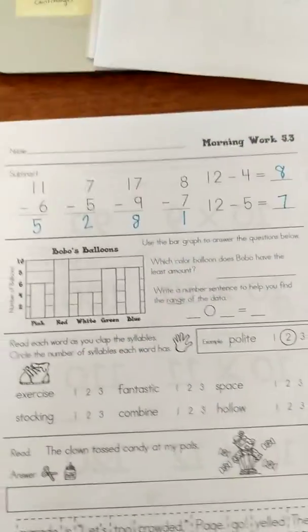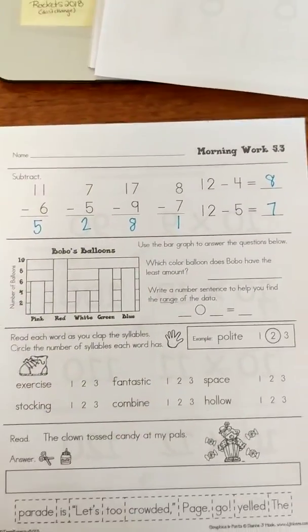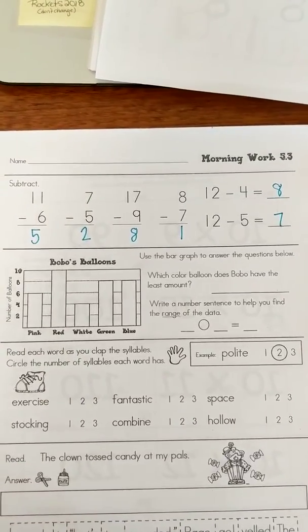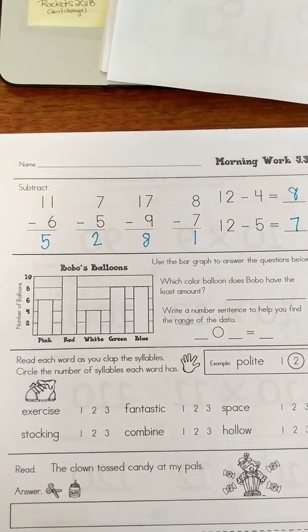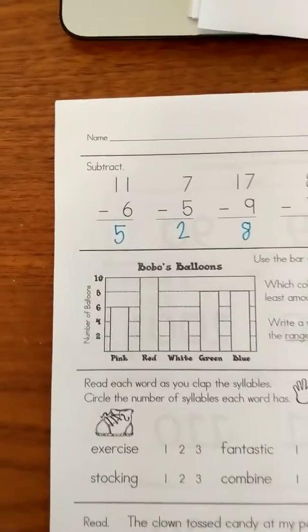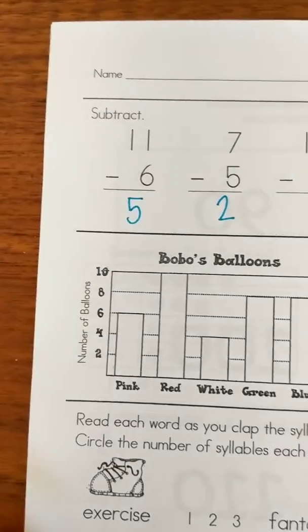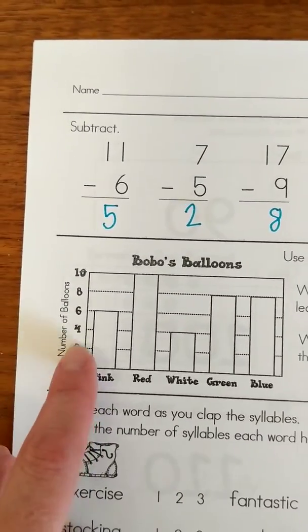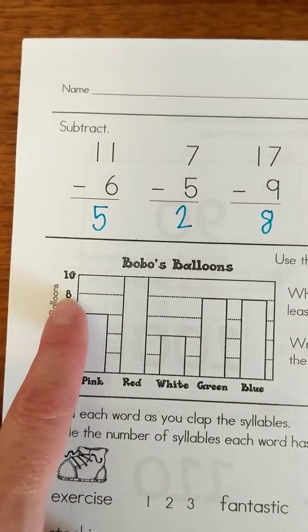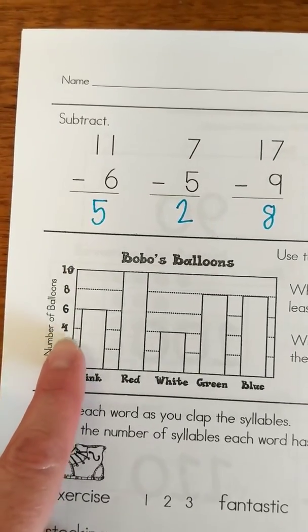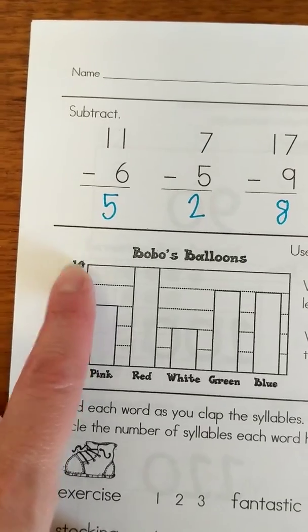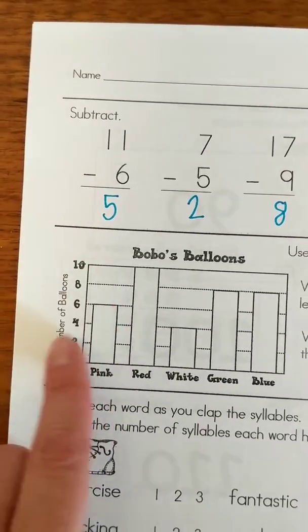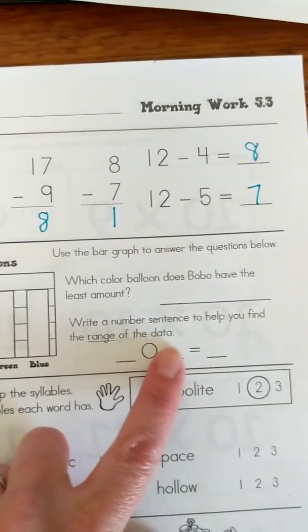Okay, we're going to do our graph together again because this one has one of those tricky questions. So this one is about Bobo's balloons, okay? Now, over on here, I want you to pay attention. Each line is actually 2, so they're counting by 2s with each line. So we want to be careful of that when we start answering our questions.